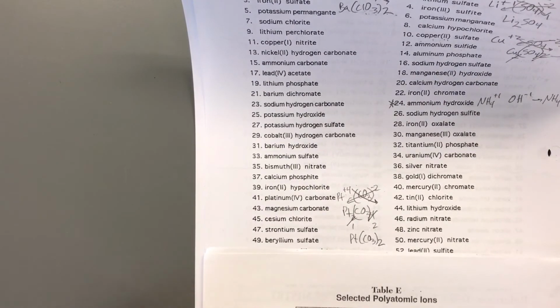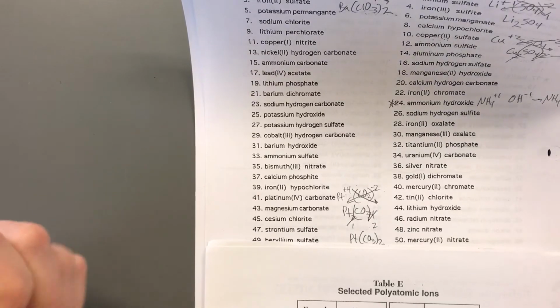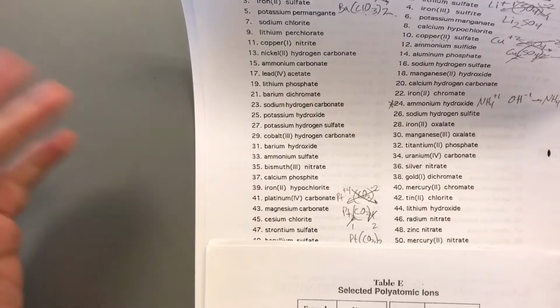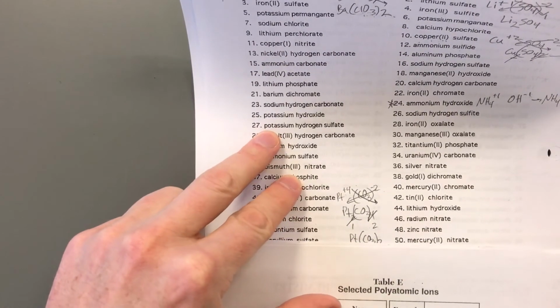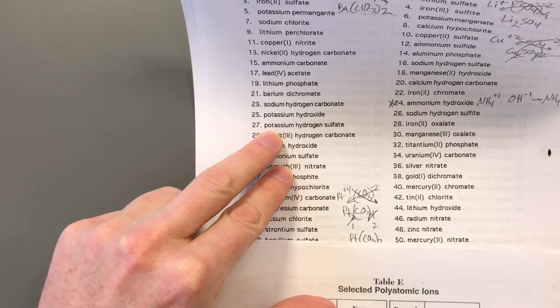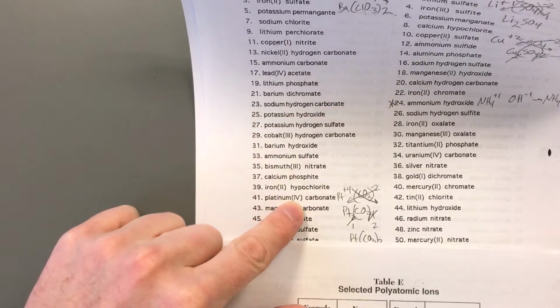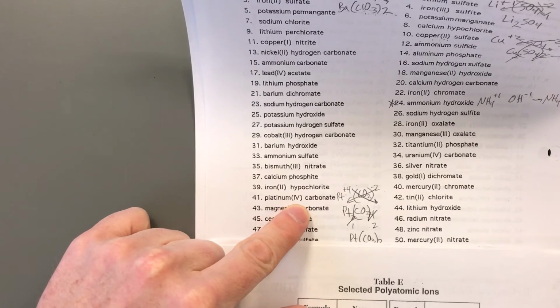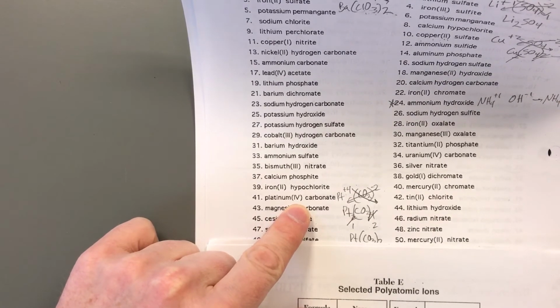Again, the key thing, if it's ending in ATE, ITE, use Table E. If you are just using your typical element, you can typically only use the charge that's available unless it has something like these, the Roman numerals. Then the Roman numeral will tell you what charge to use. So Roman numeral 3 means I use a 3. Roman numeral 4, IV, is 4. We talked about Roman numerals in a previous video. Okay, I would use the plus 4.